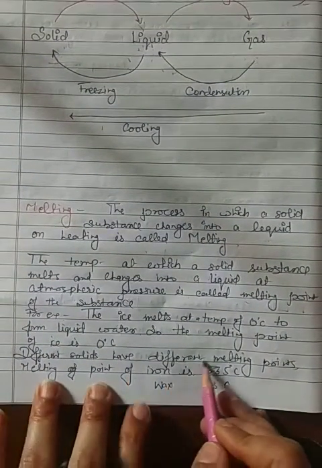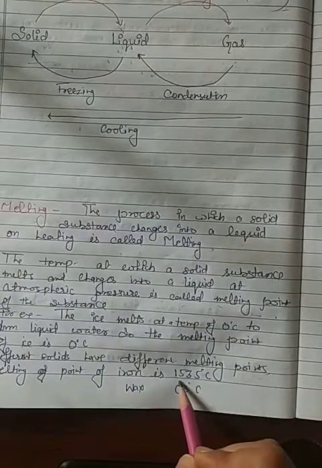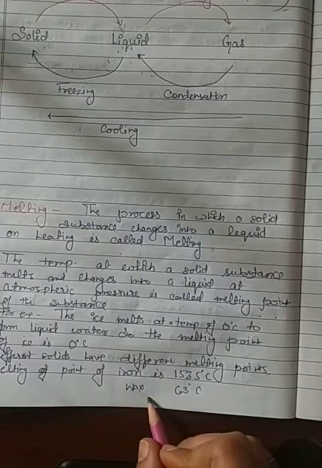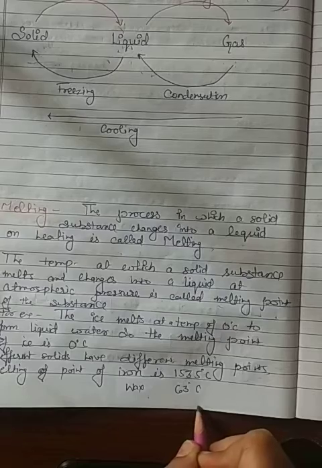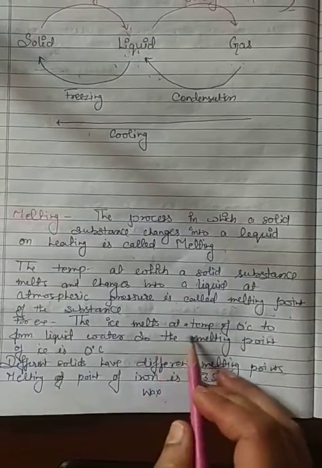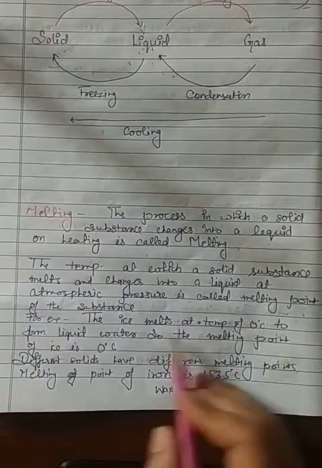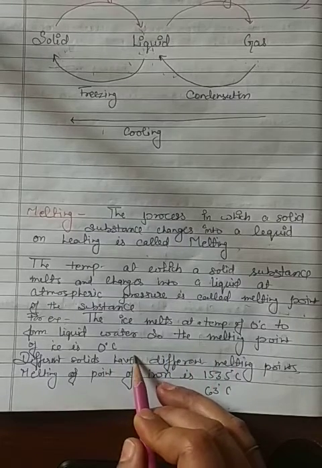the melting point of iron is 1535 degrees Celsius, which is very high. The melting point of wax is 63 degrees Celsius, and the melting point of ice is 0 degrees Celsius. It means the ice melts at a temperature of 0 degrees Celsius and forms liquid water.